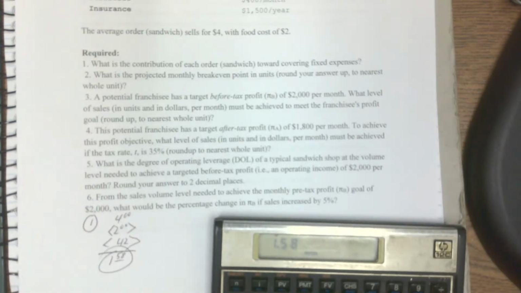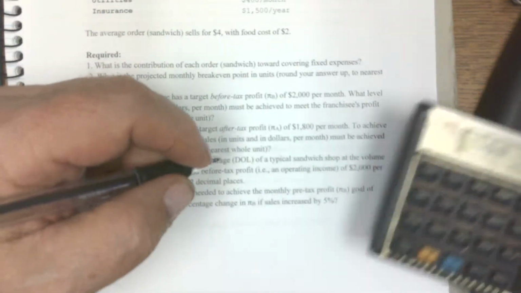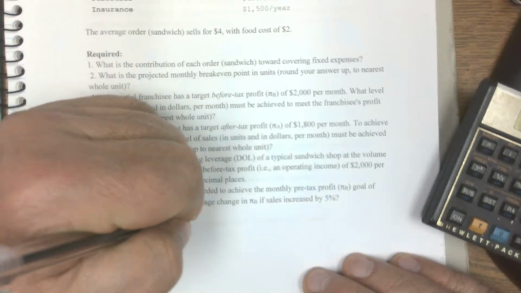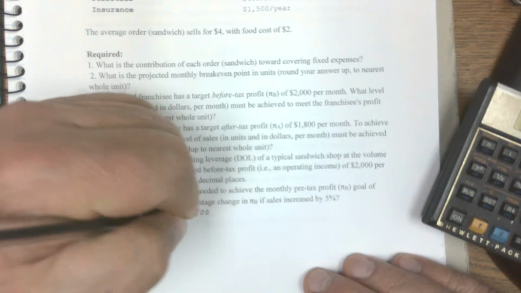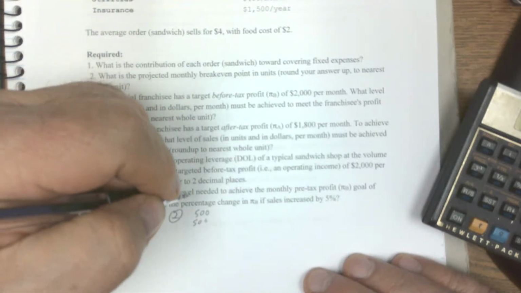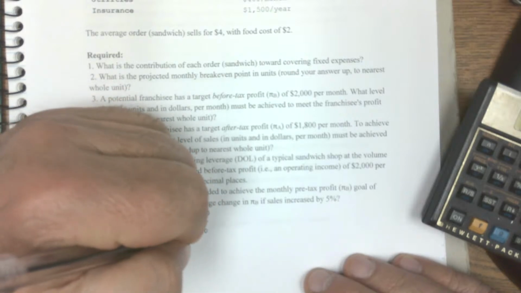Okay, what is the projected monthly break even in units? So now we have to add up our expenses. There's the fixed expenses. So we've got $500 a month for the lease, $500 a month for the equipment, $240 a month. No, that's for a year.